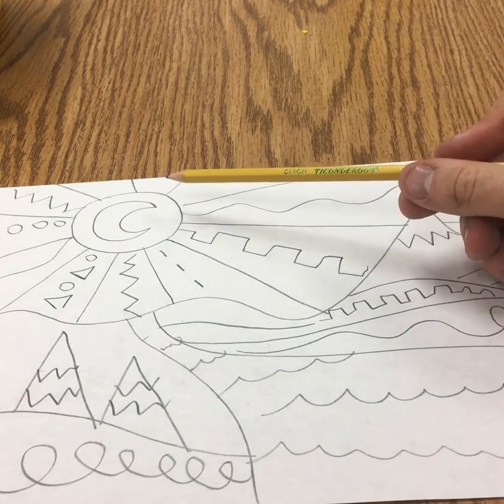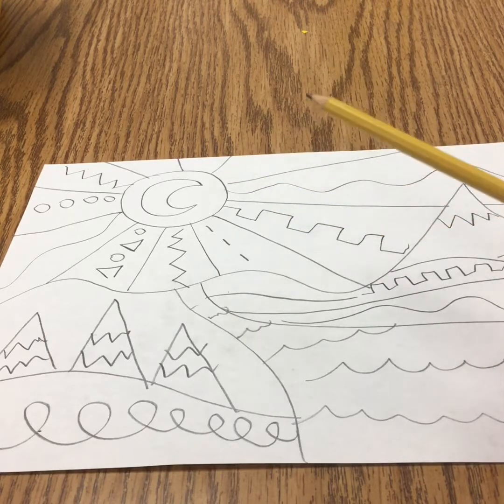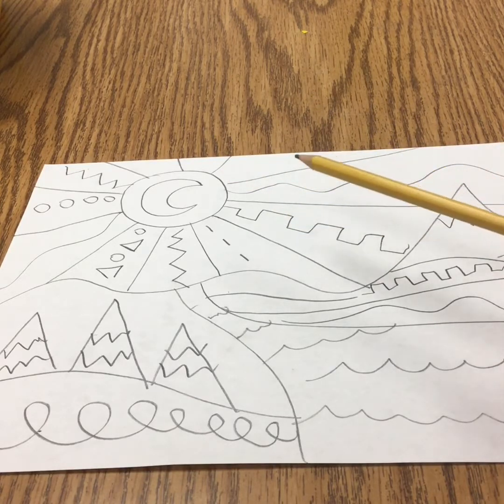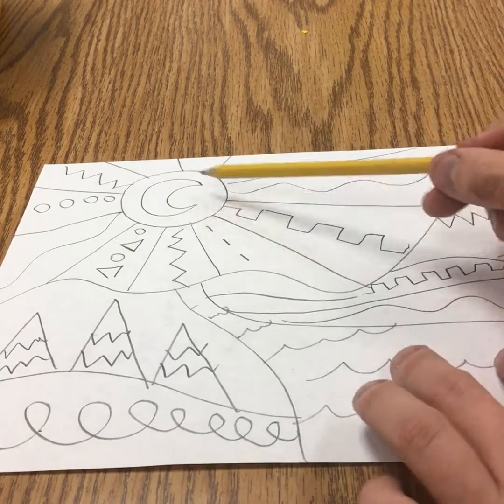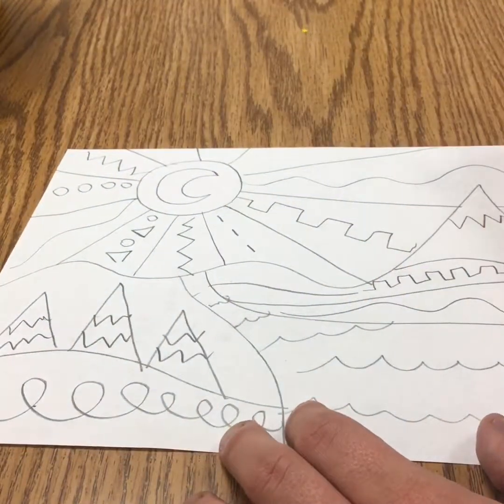So because I did a moon, what do you think I should do? Should I do warm colors for my sky or should I do cool colors for my sky? So because I'm doing a moon, I'm gonna use cool colors for my sky and warm colors for my ground.